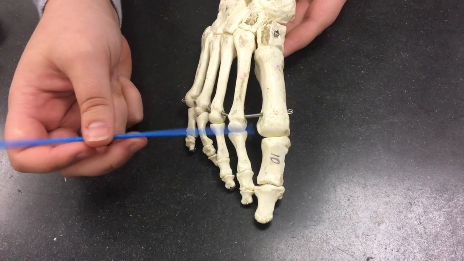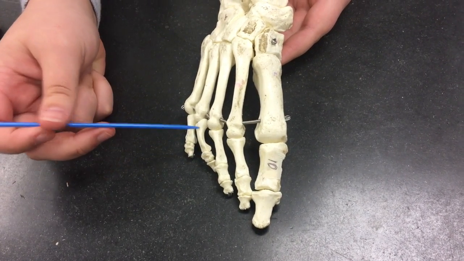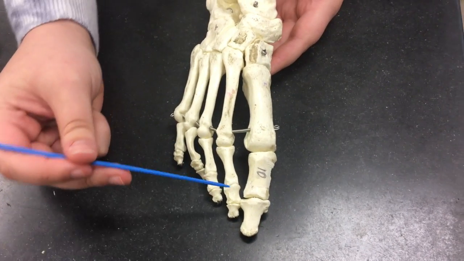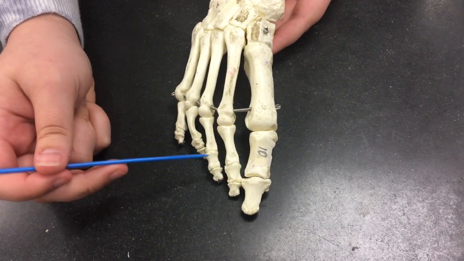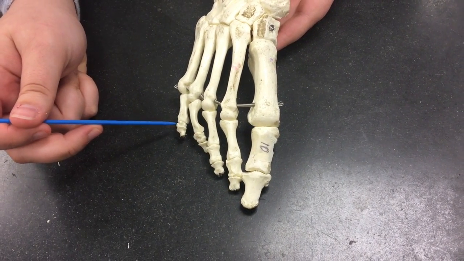This is the first proximal phalanx, the second proximal phalanx, third proximal phalanx, fourth proximal phalanx, and fifth proximal phalanx. This is the second middle phalanx, the third middle phalanx, the fourth middle phalanx, and the fifth middle phalanx.